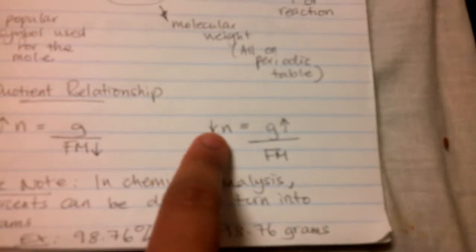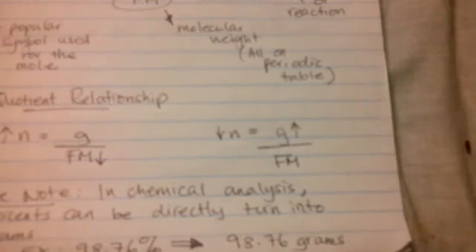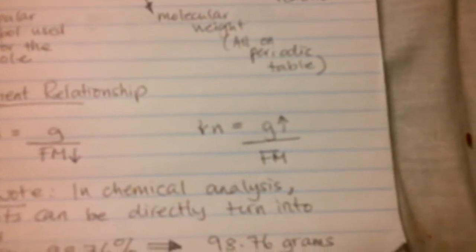And the opposite, if the number of moles goes down, the grams go up and the formula mass stays constant. The number of grams goes up, you see the moles going down.